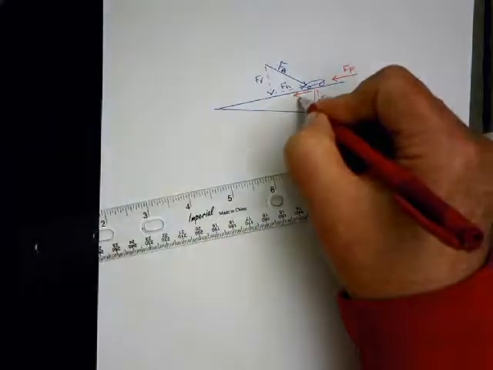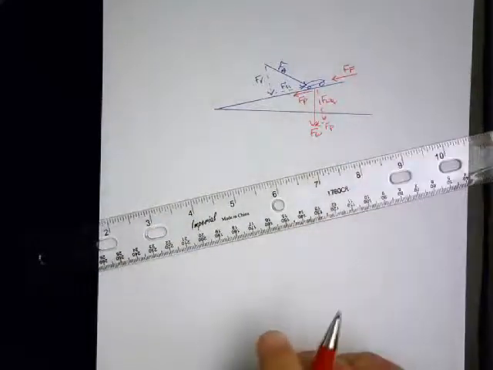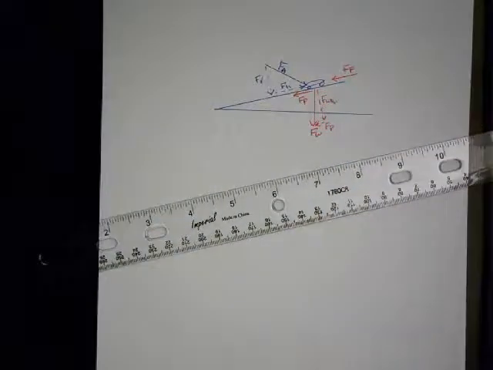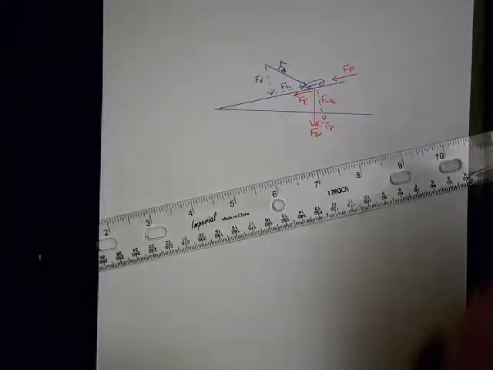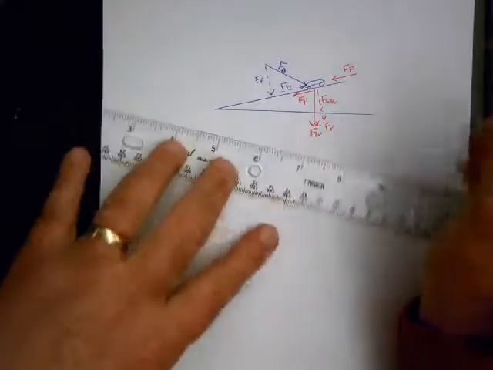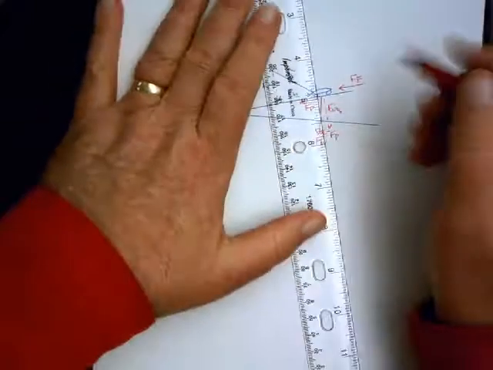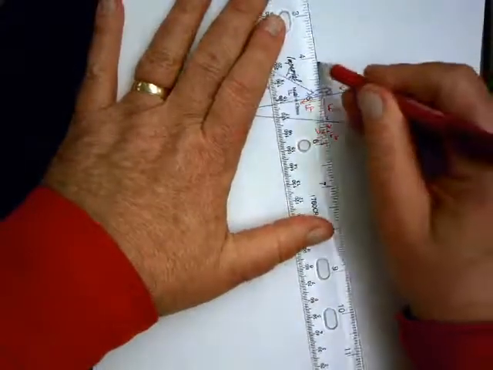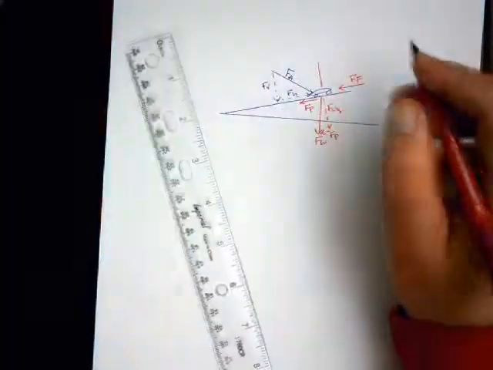FP is always downhill. And note that my FN is now opposite the component of the weight, because it's always perpendicular to the surface I'm on.